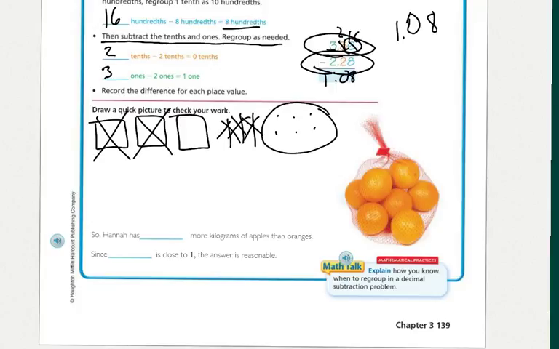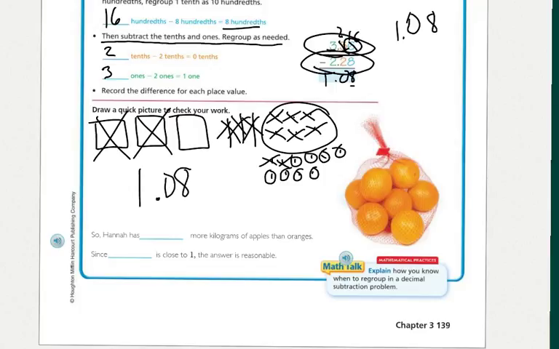So I'm going to have to take this one, and count 1, 2, 3, 4, 5, 6, 7, 8, 9, 10. I'm going to have to borrow from it. And now I'm going to take away 8 of the hundredths. So I'm going to take away 1, 2, 3, 4, 5, 6, 7, 8. And I'm left with 1 whole, and I'm left with 8 hundredths. So Hannah has 1.08. Since 1.08 is close to 1, the answer is reasonable.